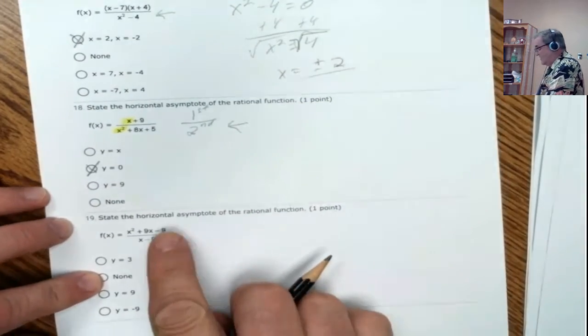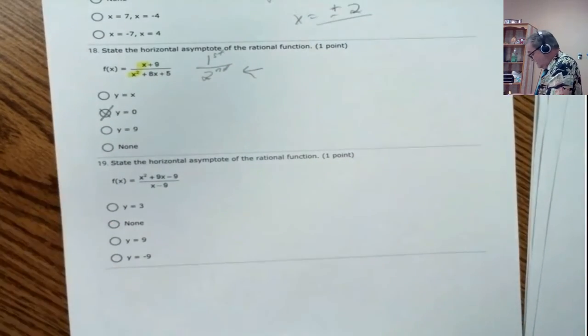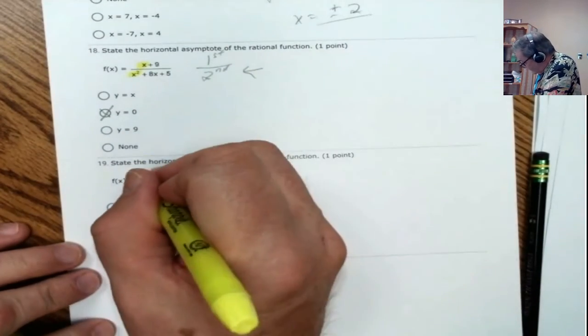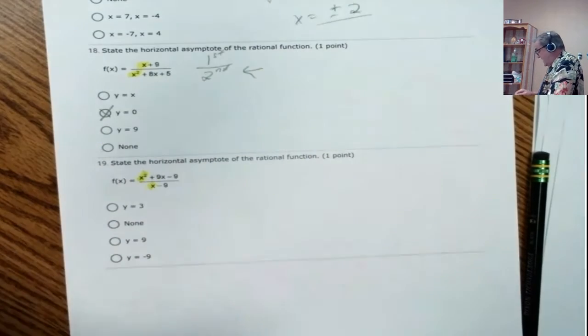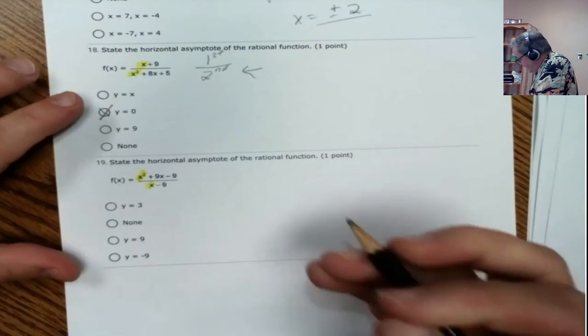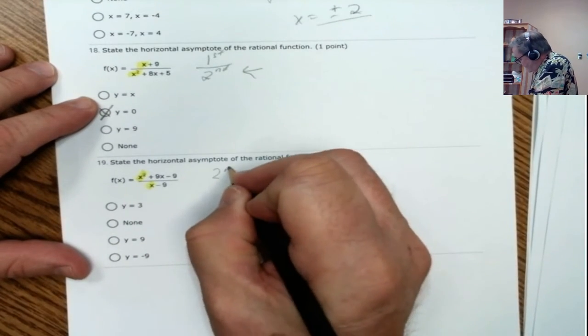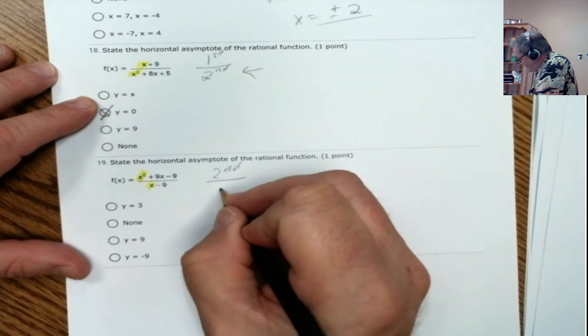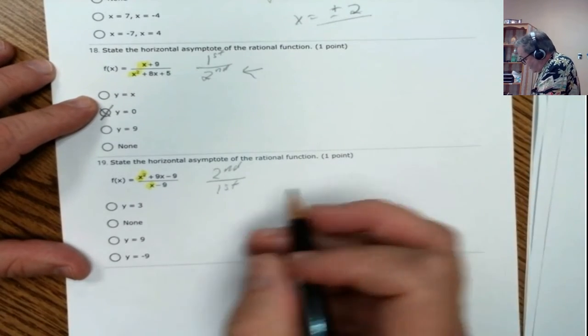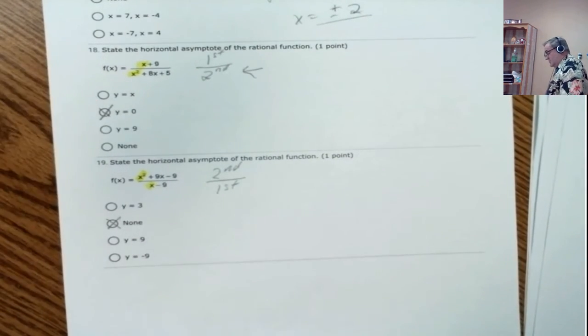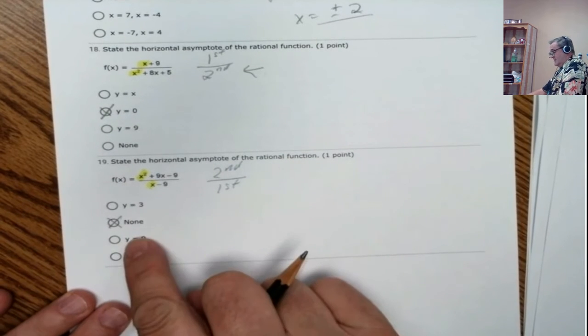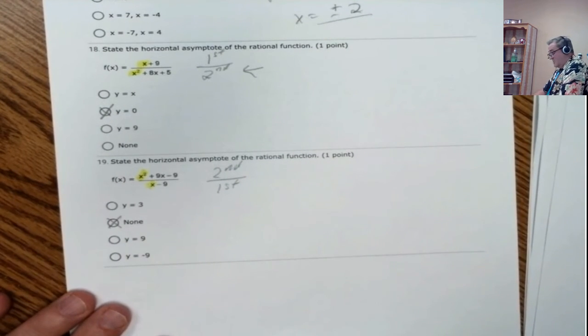All right, now let's find the horizontal asymptote of this function. This one has an x squared on top and an x on bottom as the largest term. So that's a second degree term in the numerator and a first degree term down here. In that case, there are no horizontal asymptotes. Does not exist if the larger term is in the numerator.